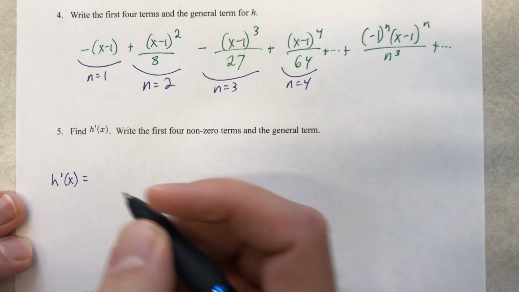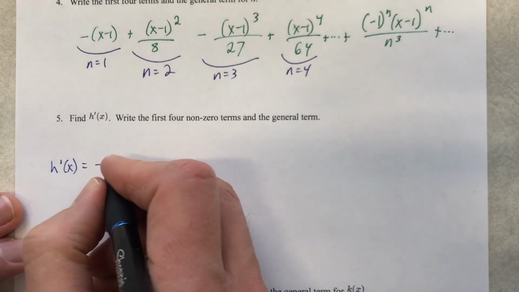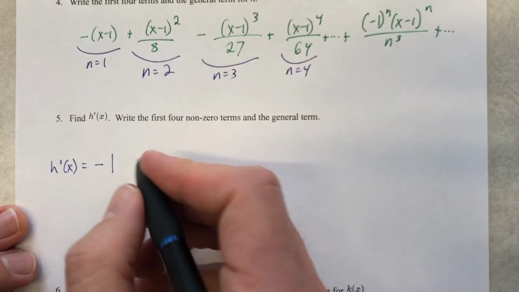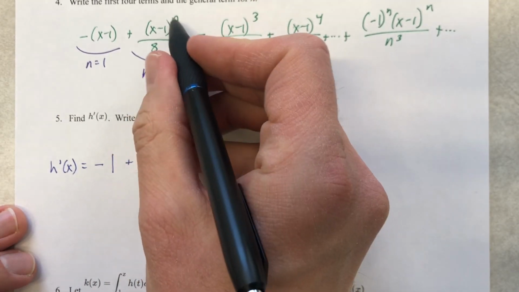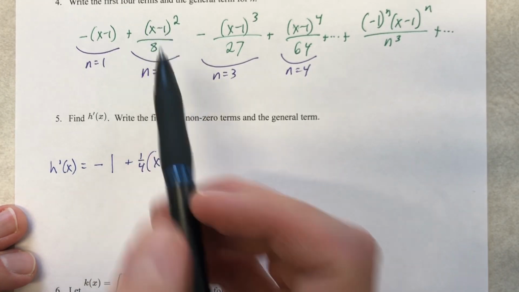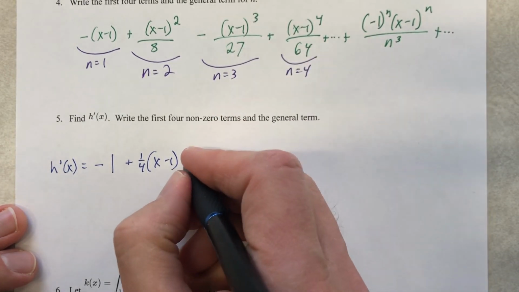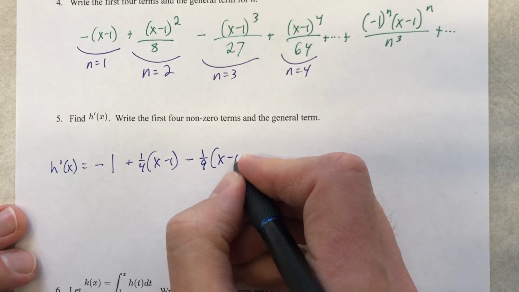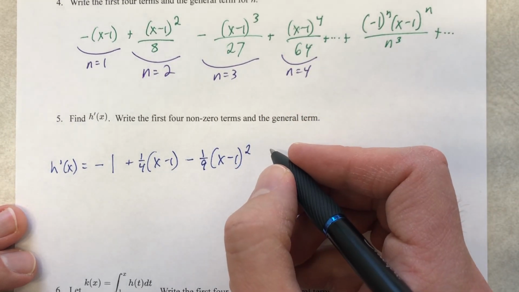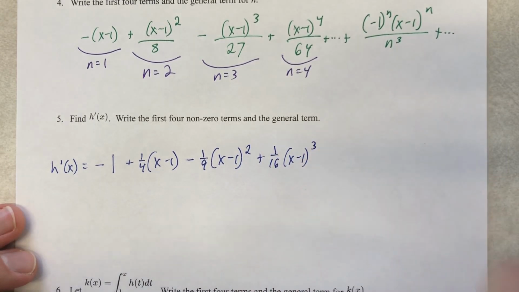H prime of x is, let's see, the derivative of this term, that'd be negative x plus 1, so that'd be negative 1. All right. The derivative of this term, so 1/8 times 2, that's a 4th, 1/4, and then we'll subtract 1 from this exponent, and technically it's a chain rule issue, but the derivative of that inner function is just 1. All right, negative 1/27 times 3 is 3/27, that's 1/9, but it is negative. X minus 1 is squared, and then 1/64 times 4 is 1 over 16, so 1/16. X minus 1 cubed. I hope you notice the pattern here.